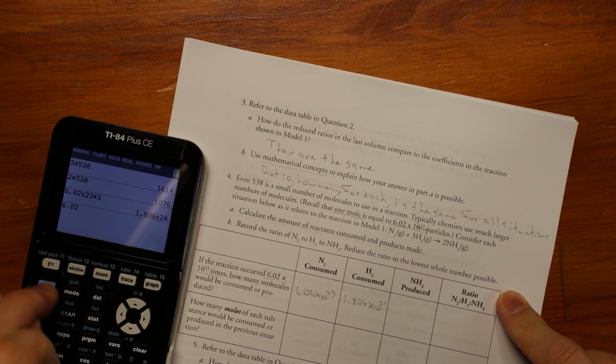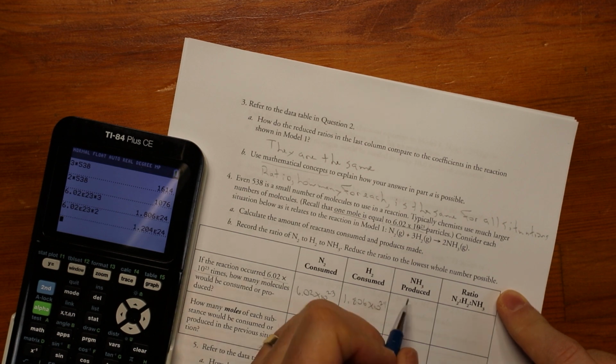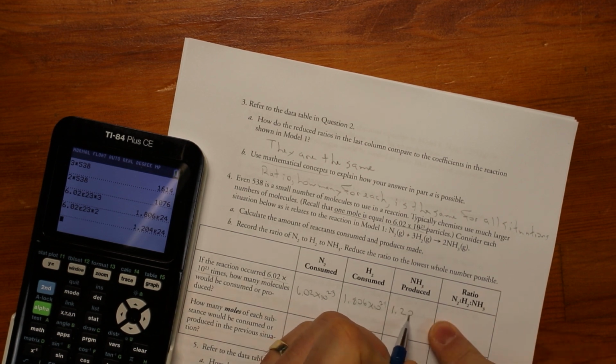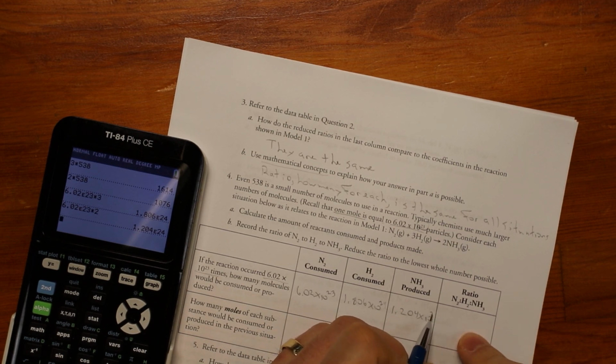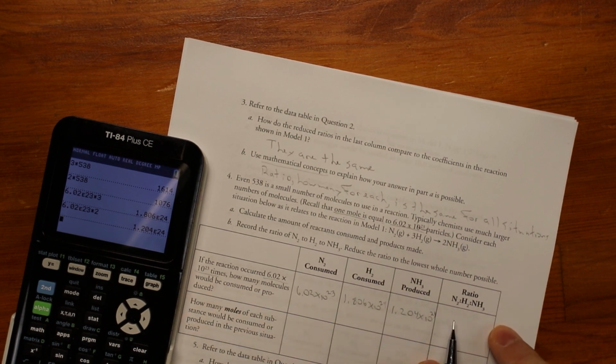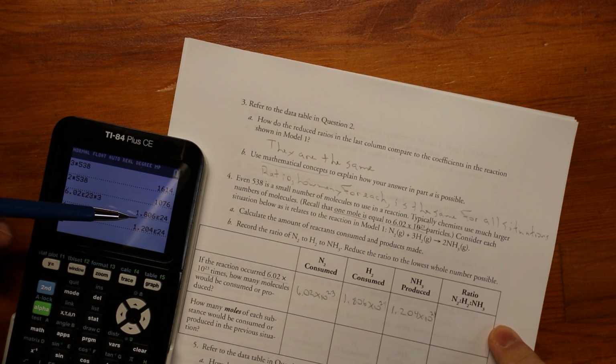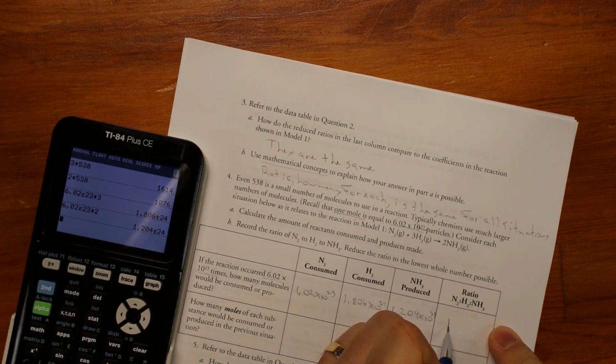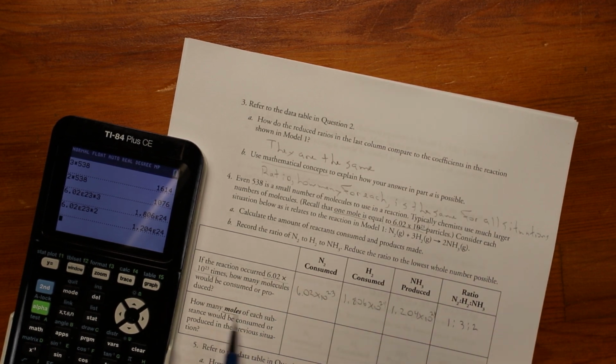And 6.02 times 10 to the 23rd times 2, for this one, is 1.204 times 10 to the 24th. And my ratio, right? Notice I have 1 of them, and I have 3 of them, and I have 2 of them, reduces to 1 to 3 to 2, right? How many moles of each substance would be consumed or produced? 1 mole, 3 moles, 2 moles produced, and again I get a ratio of 1 to 3 to 2.